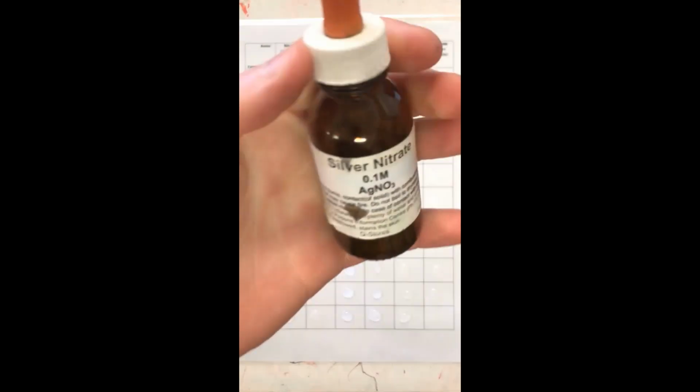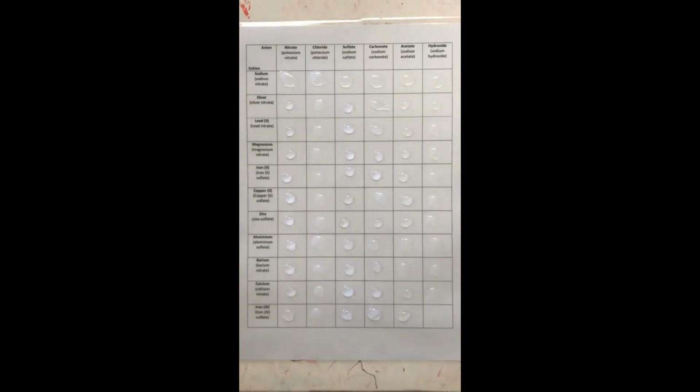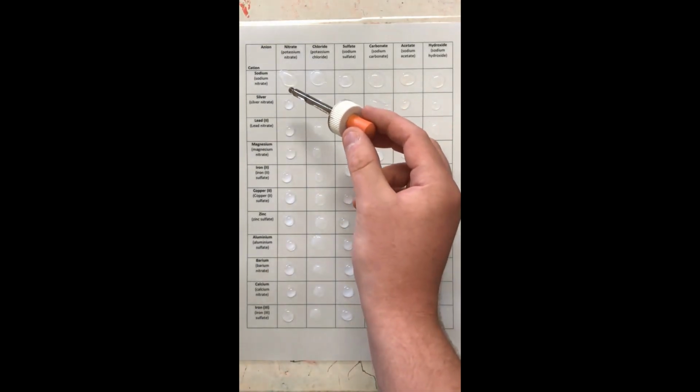Next, we're going to add silver into this, okay? So we can probably already guess that the silver nitrate reacting with potassium nitrate is not going to do anything, because even if they swap partners, the potassium and the silver, you're not going to get anything. So we'll see what happens.